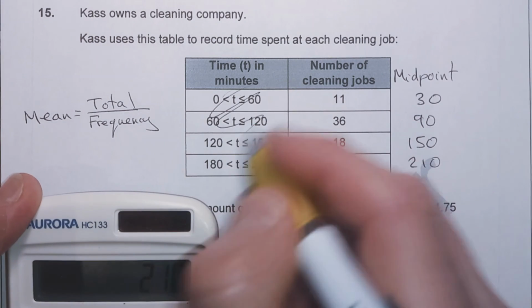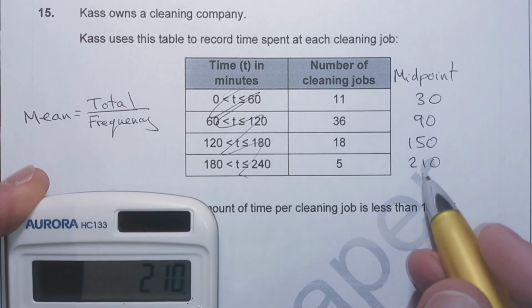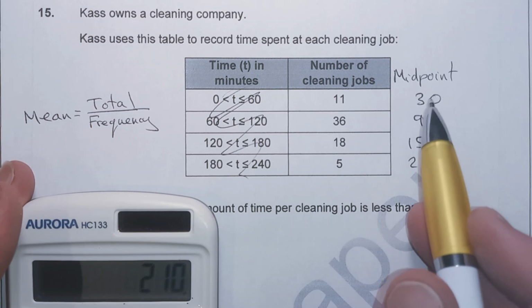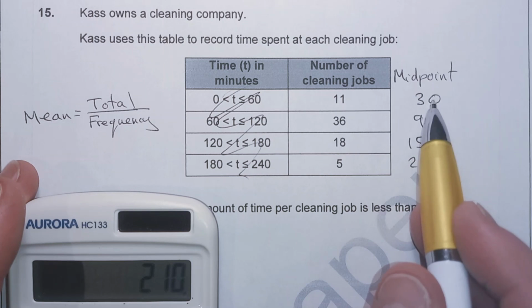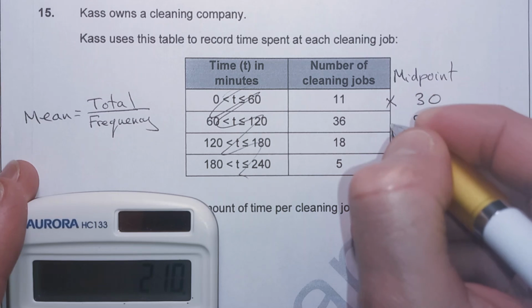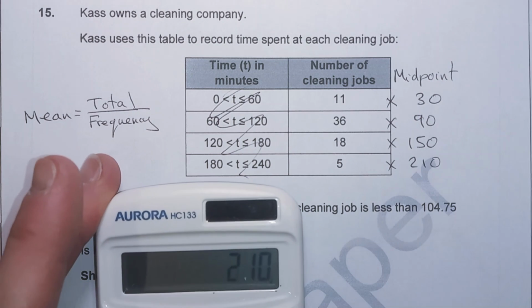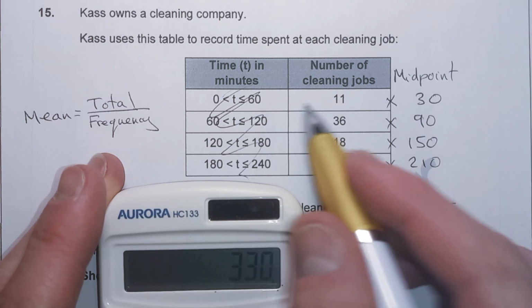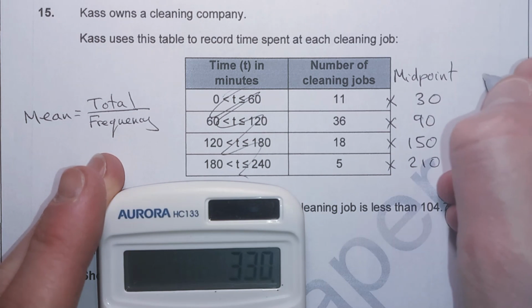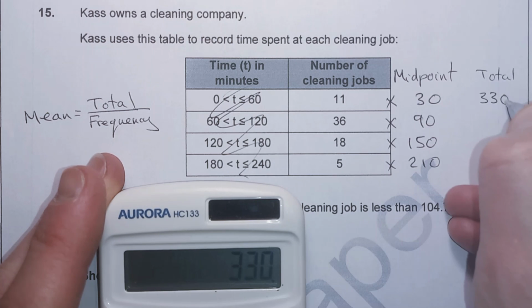So we don't need these anymore. We're now using the midpoint. And we're still after the total amount of time. So this is just the time per job. We've got 11 jobs that took this time. So we're going to need to multiply these together. So 11 times 30. So that means all of the jobs in this range took a total of 330 minutes.